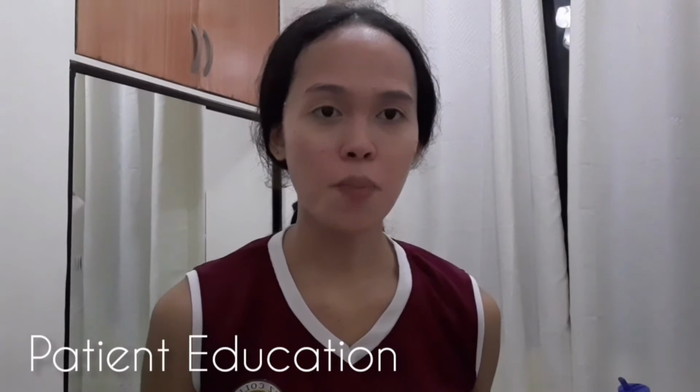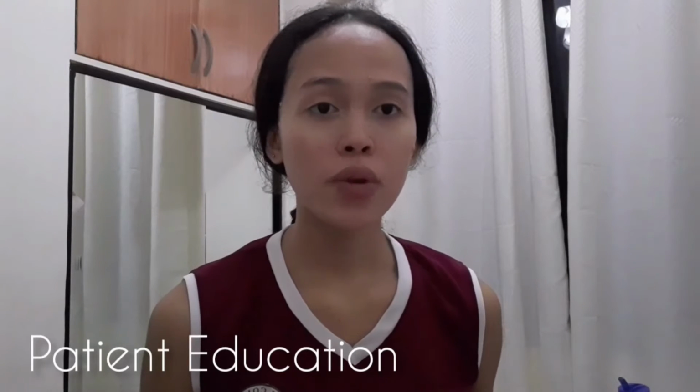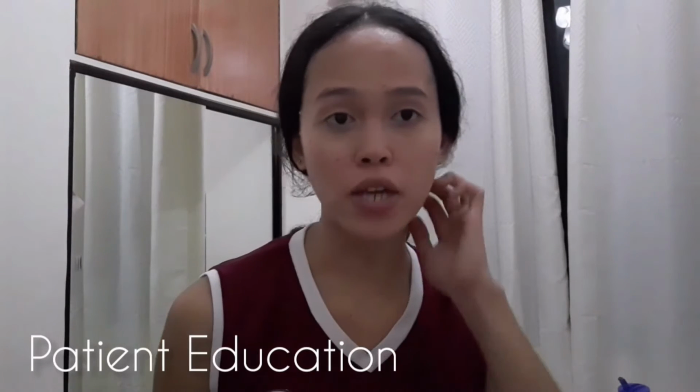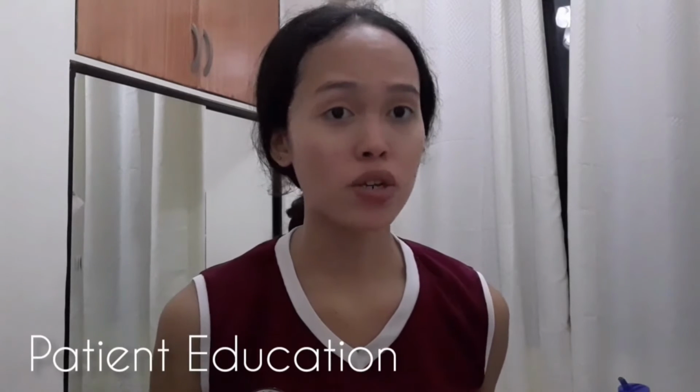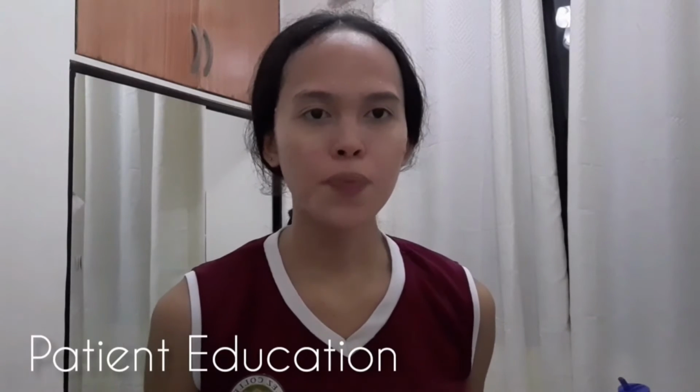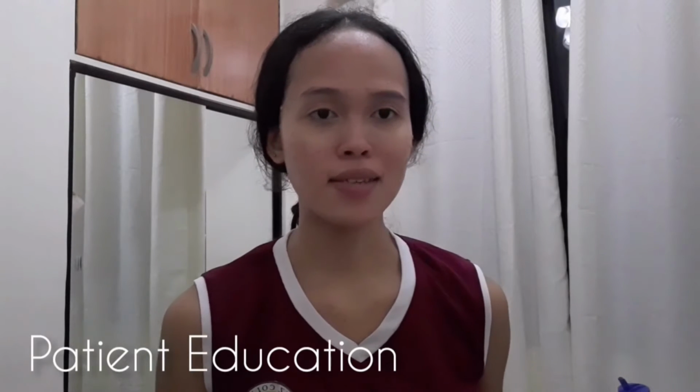So if there is compression on the outside part of your leg, it would really result in this, specifically if the compression is for a prolonged period of time, compression or any pressure at all. So it is one of the risk factors for this injury, but you don't have to worry because your injury is not permanent.